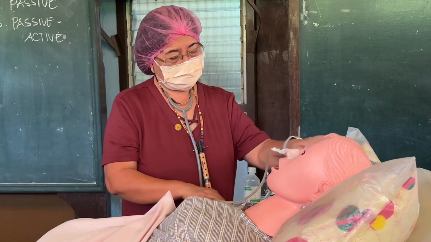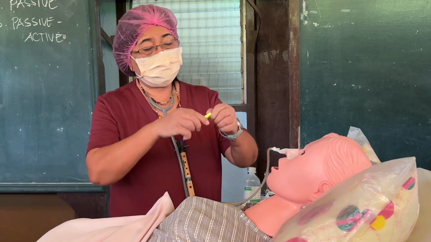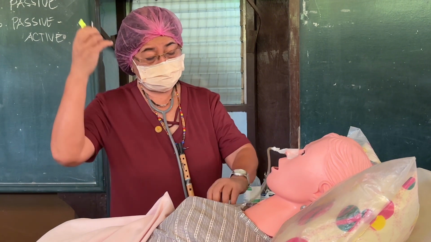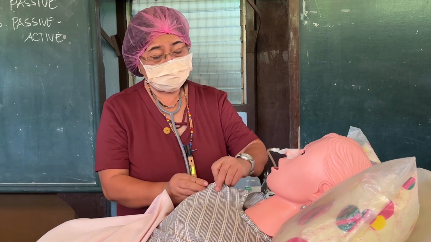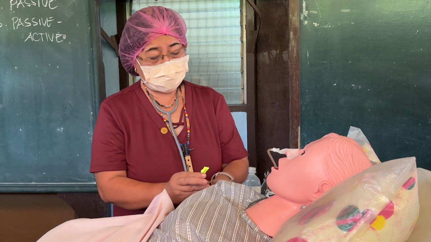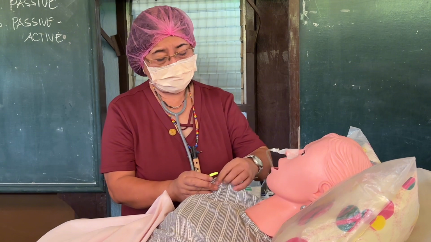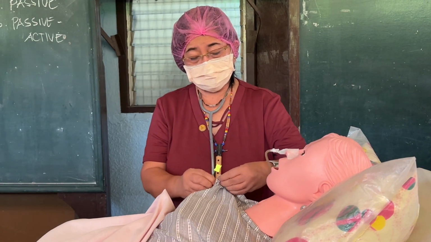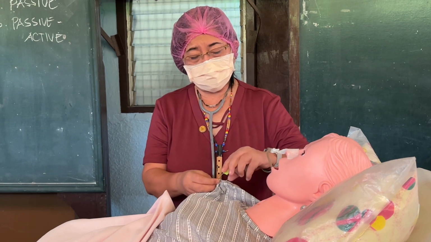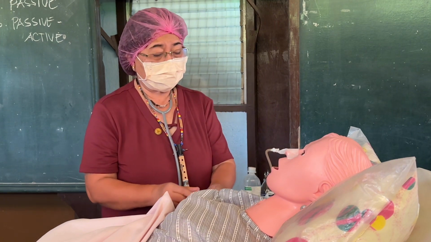The tube, then they're going to use a safety pin and attach this to the patient's gown or the patient's bed sheets, so that it can be easily manipulated and not pulled. Okay, so it can be easily manipulated. Okay, the tube can be moved around.